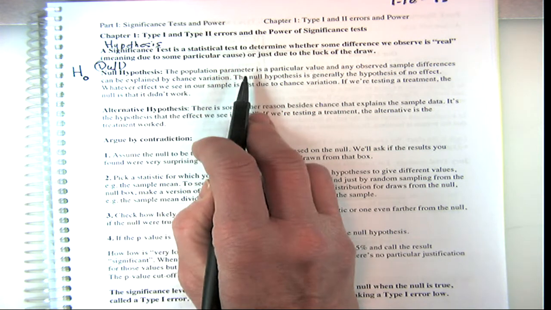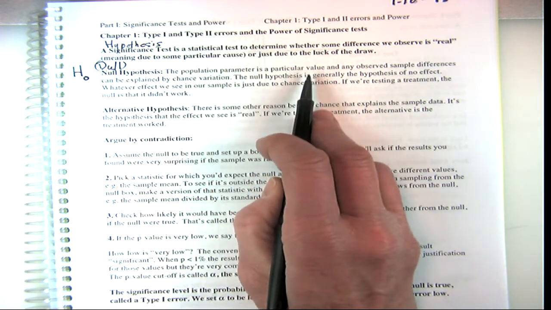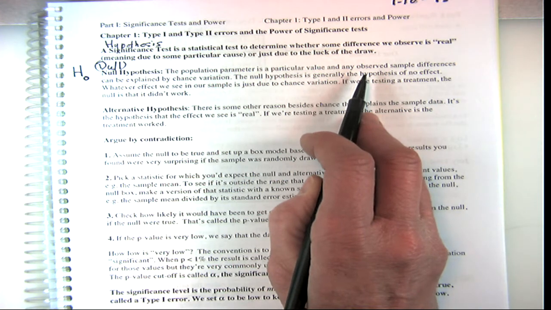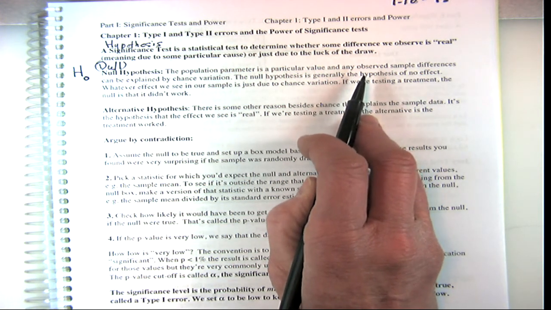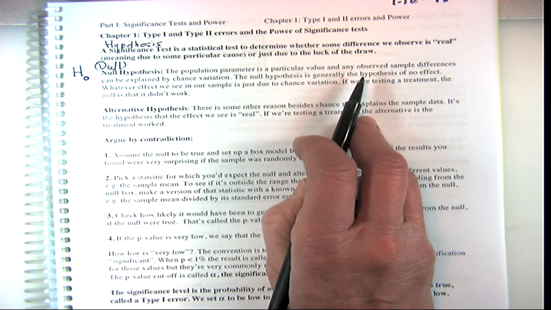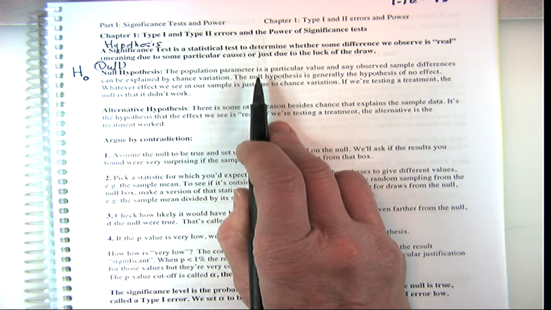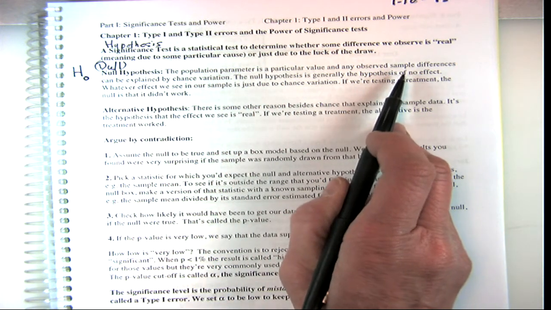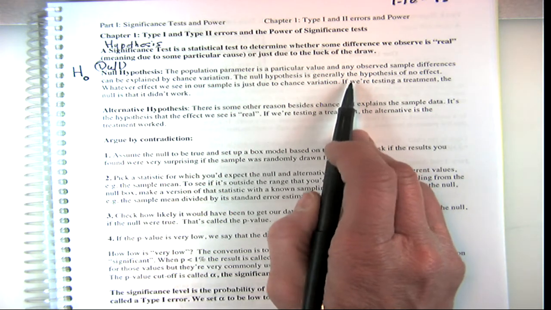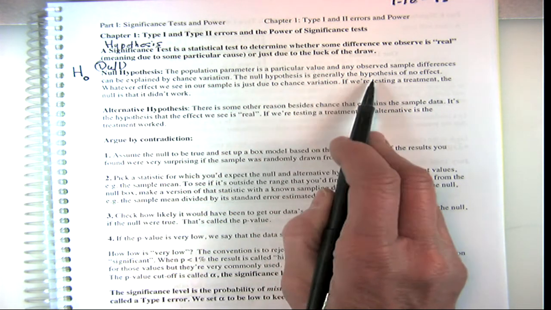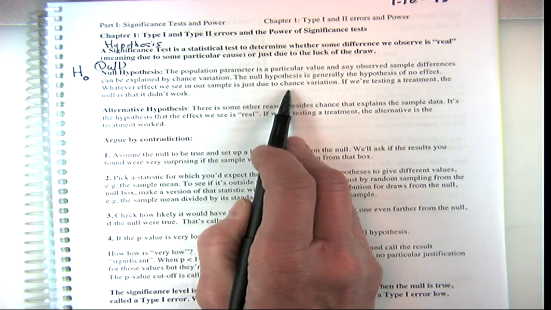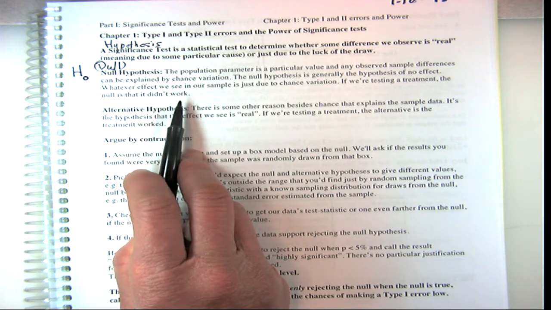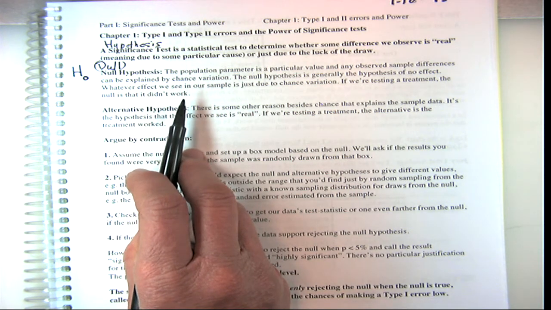So the null hypothesis is that the population parameter is a particular value. In this case, the population parameter would be the difference in this wider population between people who take online courses and people who take in-person courses, and the null says there's no difference in the learning outcomes. And why we see a difference just now is just sampling variation. It's just due to chance, okay? So it's generally the hypothesis of no effect, that whatever we see in our sample is just due to luck, chance variation. So if we're testing a treatment, the null is that it didn't work. There's no difference. Like if you're testing a drug, the null would be there's no difference between the drug and a placebo.